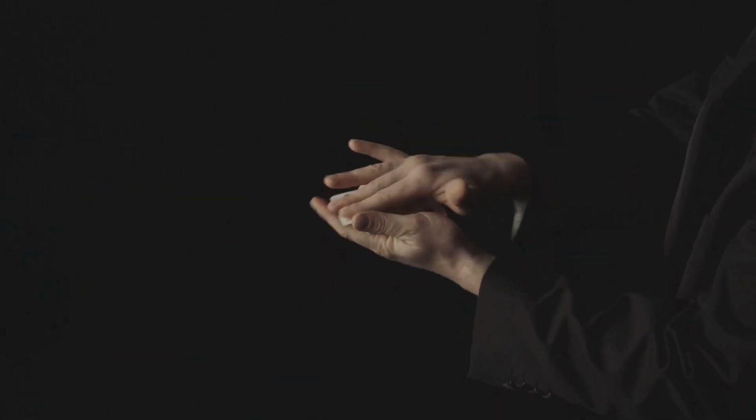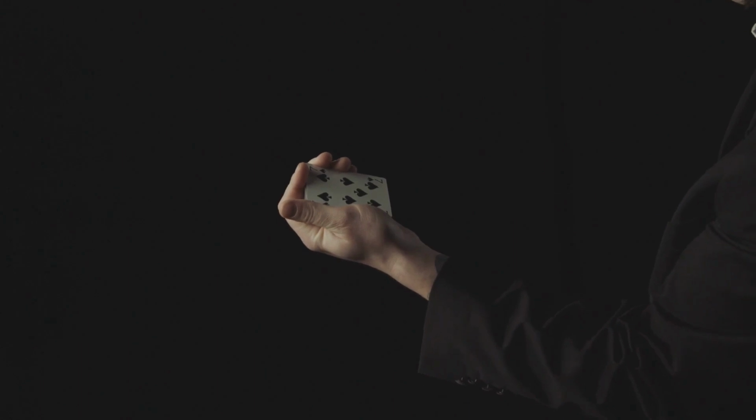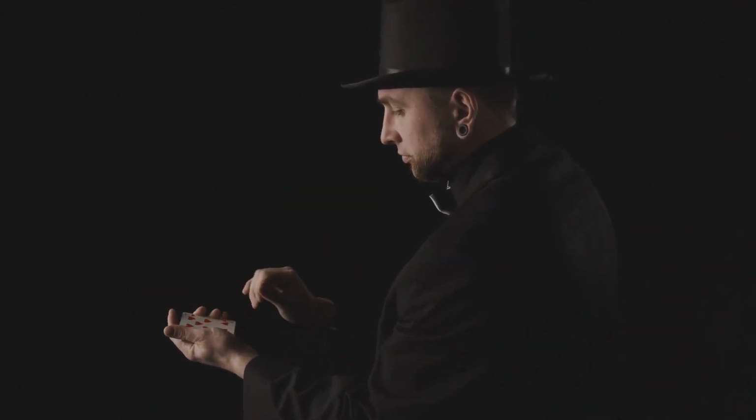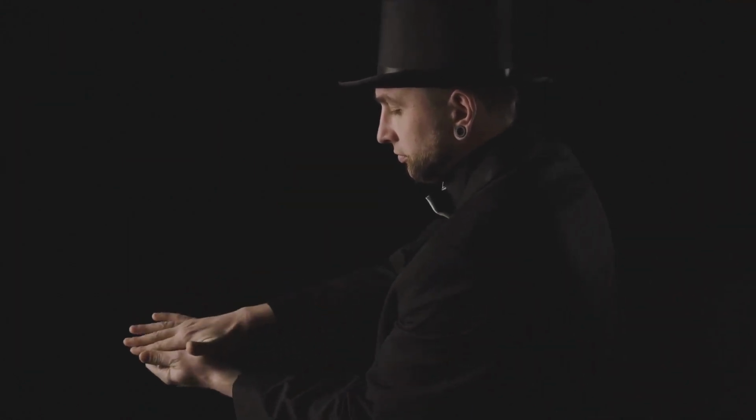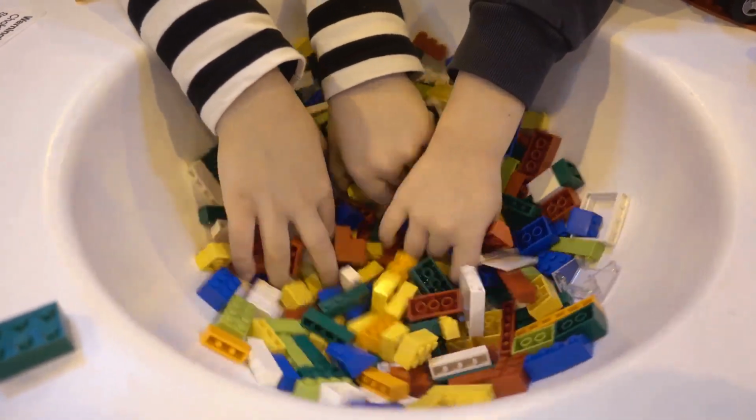And there you have it. You've just performed the vanishing block trick. Keep practicing until you can do it smoothly and without hesitation. And remember, the magic is in your hands, literally. And just like that, you've made a Lego block disappear.